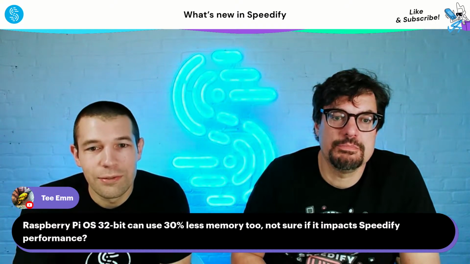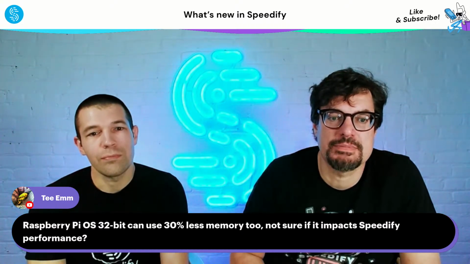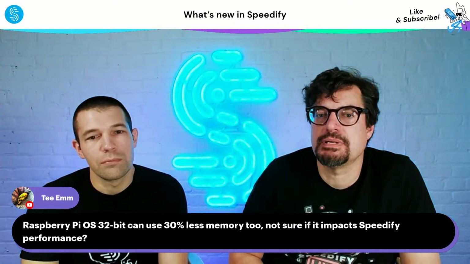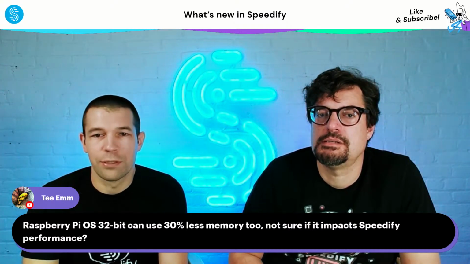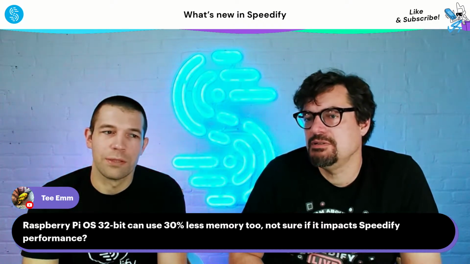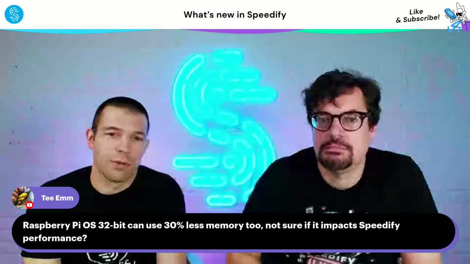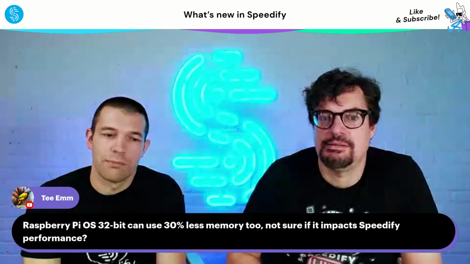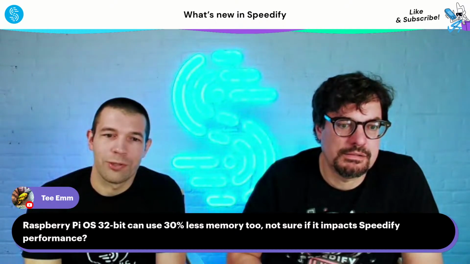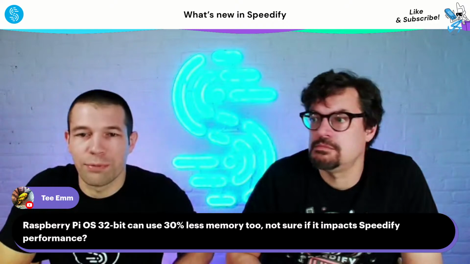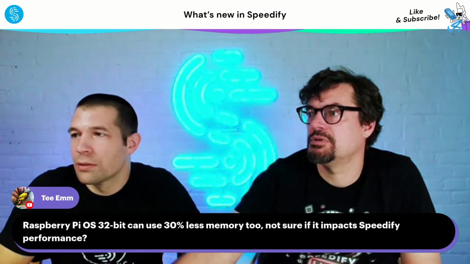Raspberry Pi OS 32-bit can use 30% less memory too. I'm not sure if it impacts Speedify performance. I feel like we did some testing and didn't see that big of a difference. Yeah, I don't think there should be a big difference, given that we're CPU limited. I don't remember, it's been a while. I know there are some things in the code we use 32 or 64-bit numbers for, but I don't know how much it actually ends up mattering.